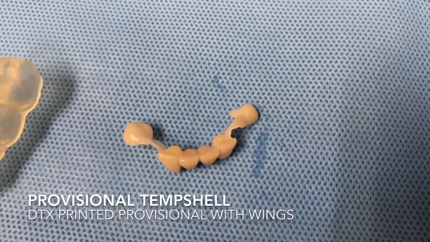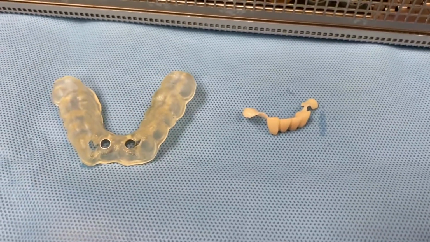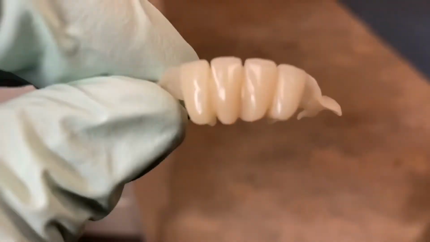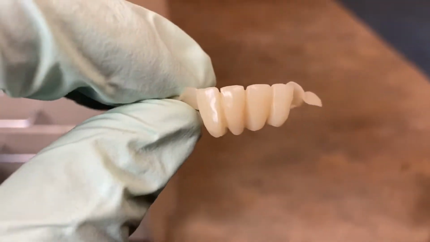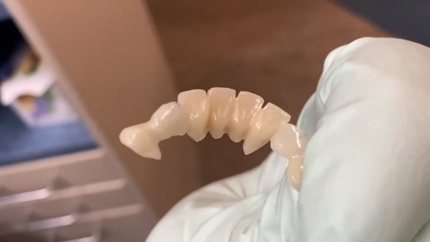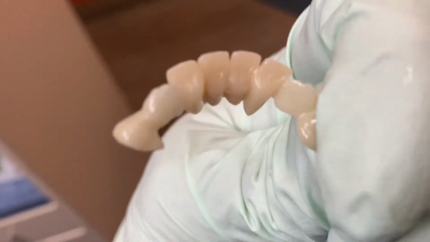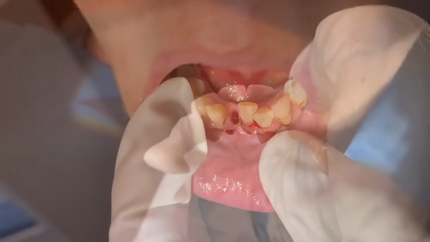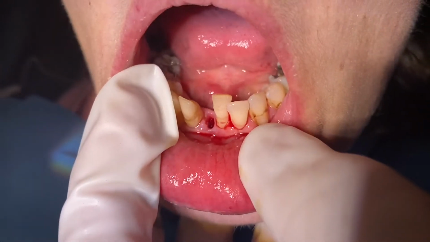And we have our TEMPSHELL, which is made by milling. And so one is printed and one is milled. So you can see that it's actually a bit too thin on those laterals. So they could have built that out a little bit bigger. It will save me a little bit more time when I'm doing surgery.